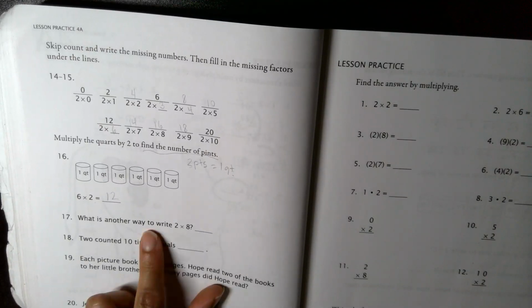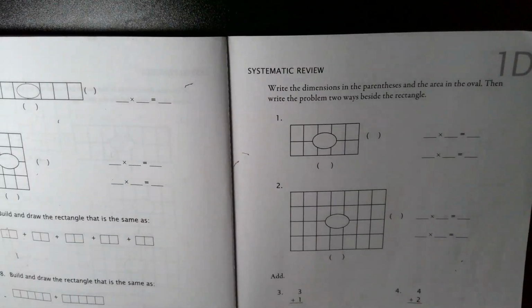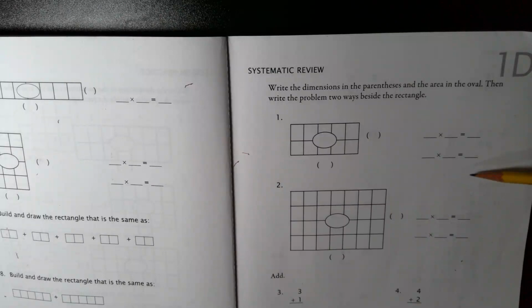What is another way to write 2 times 8? Remember when we were working in chapter 1 on problems like these, and they would give us these 2 blanks and say solve and write the problems in 2 different ways.